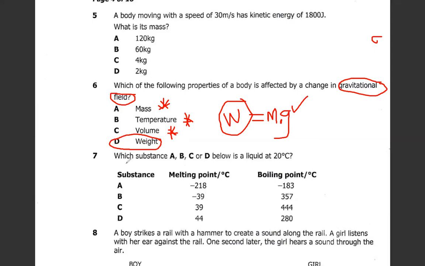Question 7 says, which substance A, B, C, or D is a liquid at 20 degrees? So meaning for this liquid, for this substance to be a liquid at 20 degrees Celsius, we expect its melting point to be lower than 20 degrees, meaning this substance is supposed to melt before the temperature gets to 0 degrees.